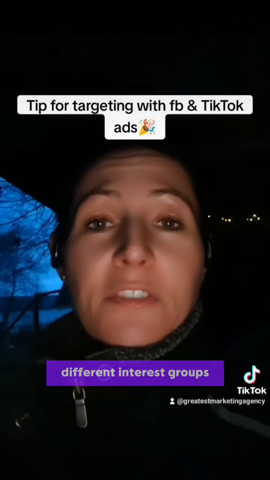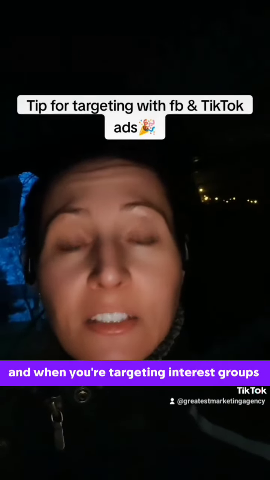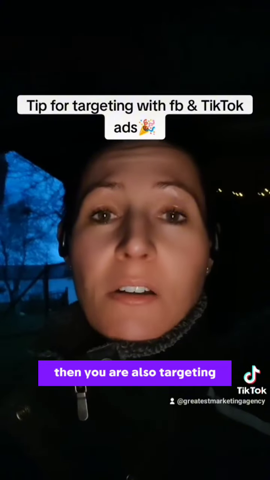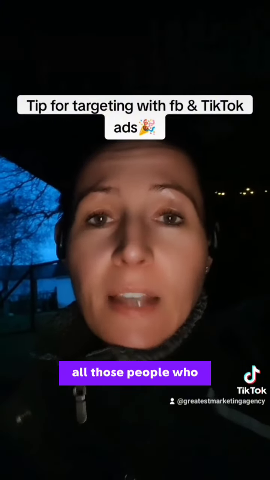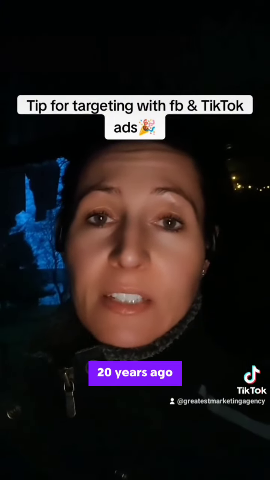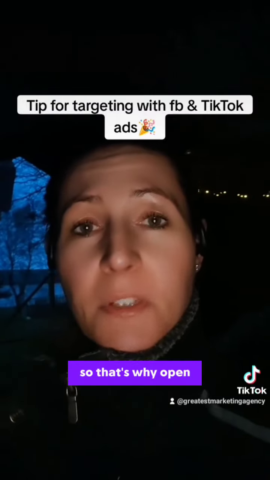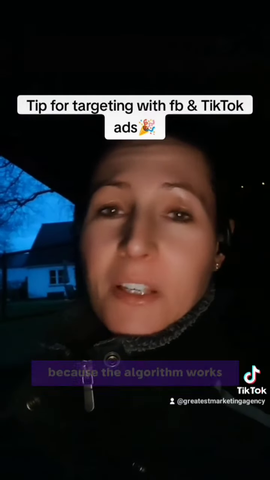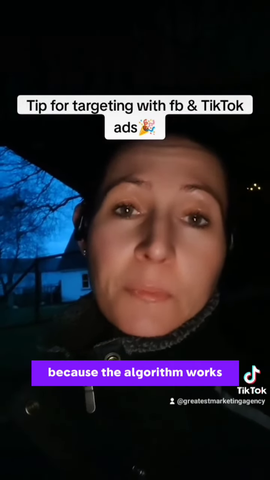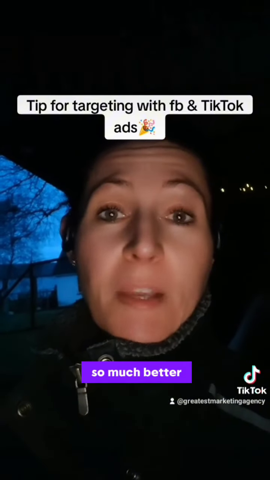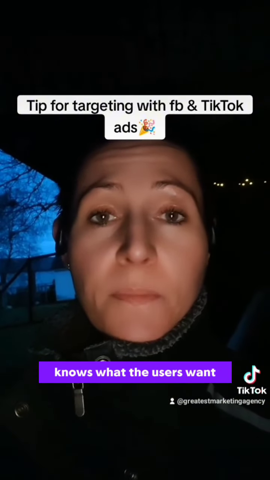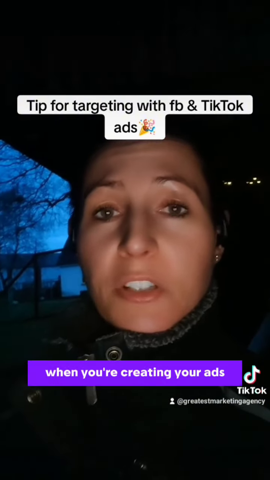You're in so many different interest groups, and when you're targeting interest groups, then you're also targeting all those people who liked that interest 20 years ago. So that's why open targeting works so much better now, because the algorithm works so much better, knows what the users want. So that's what you should use when you're creating your ads.